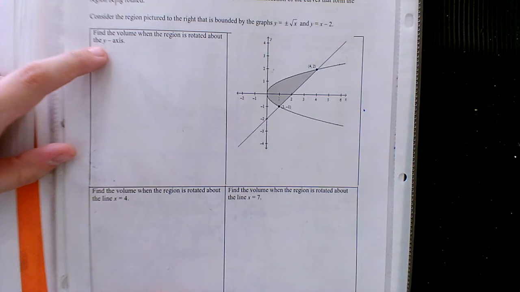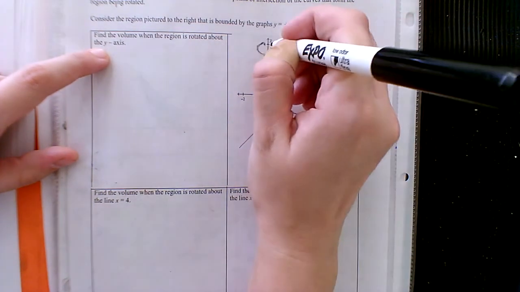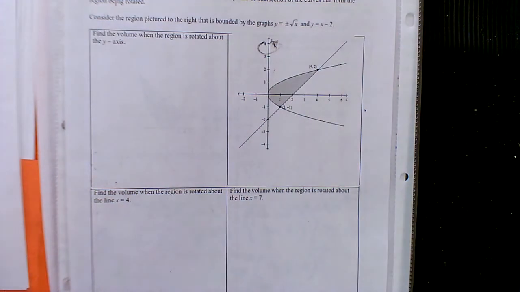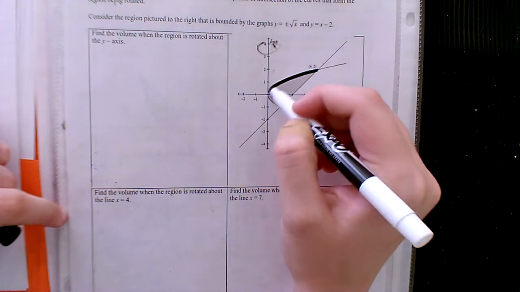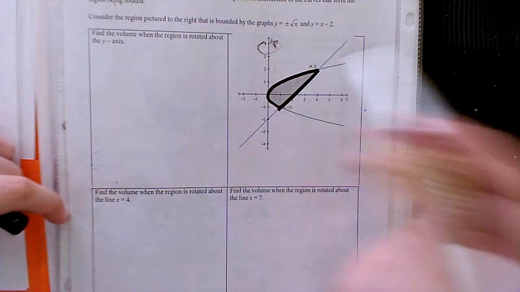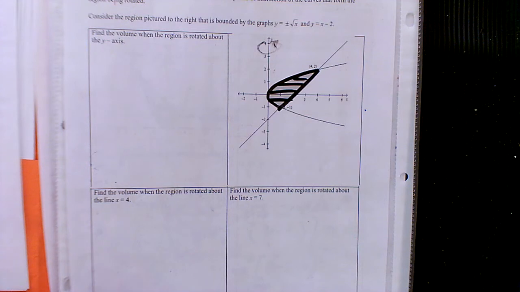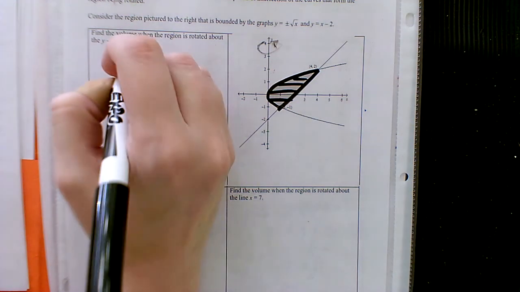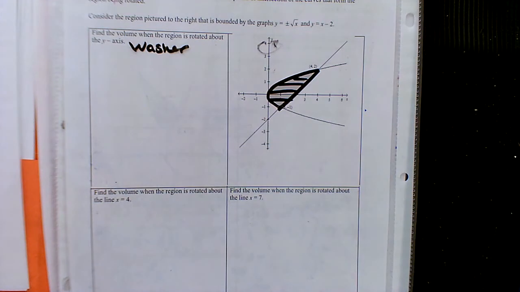Let's try the first one. Find the volume when the region is rotated about the y-axis. So we'll kind of draw in our little arrow there. That's what we're revolving around. Since we're revolving around the y-axis, our rectangles should go horizontally. Do those rectangles touch the axis of rotation every single time? Nope. So we have another washer.